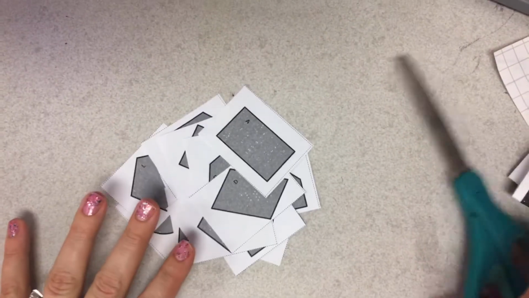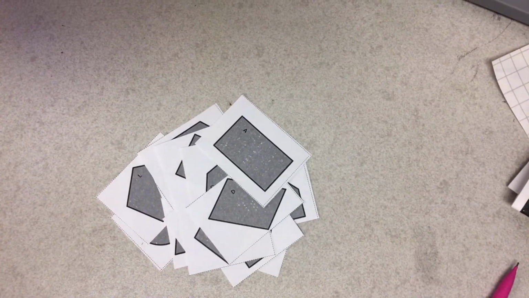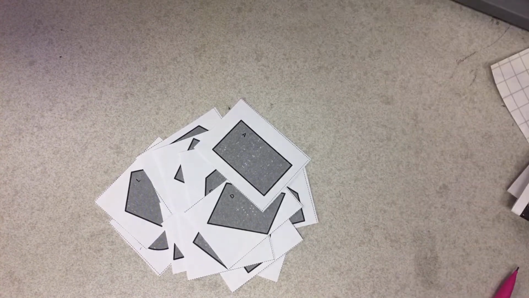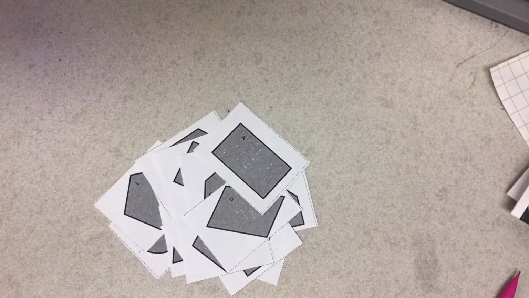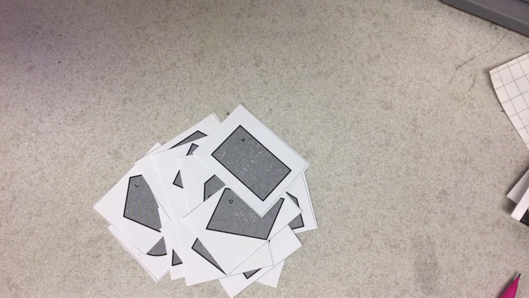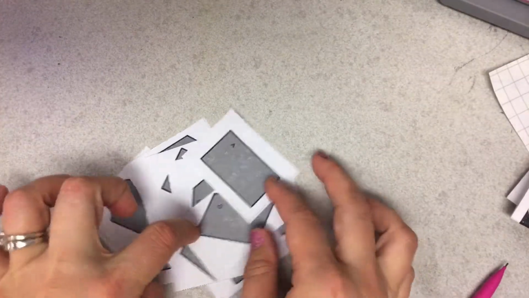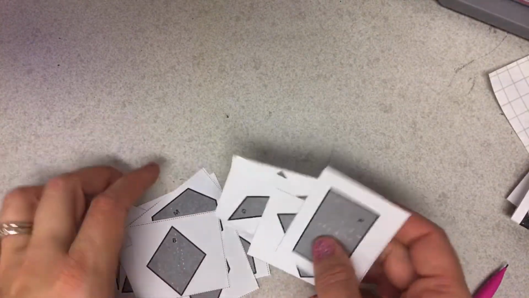All right, guys, so in your packet of math stuff, you actually have a piece of paper that has a bunch of shapes on it and are labeled. And so what we're going to do is we're going to sort them. You can just sit back and watch this, and we can talk about how we want to sort these.